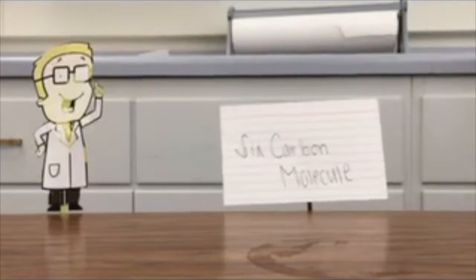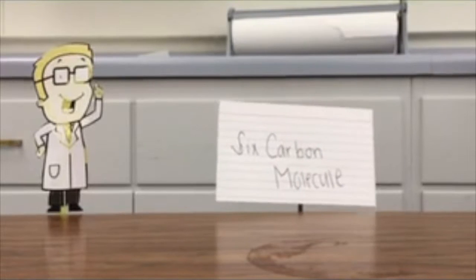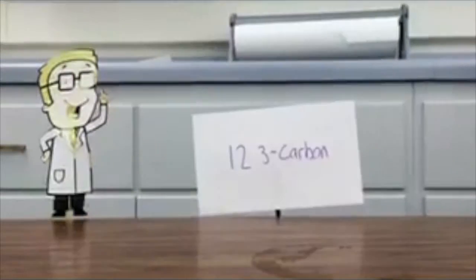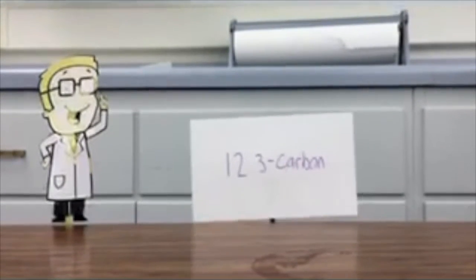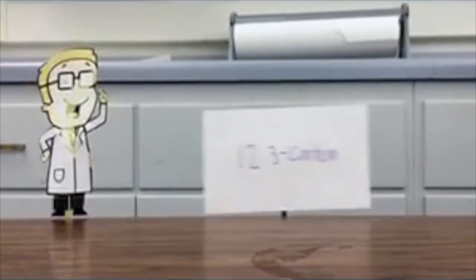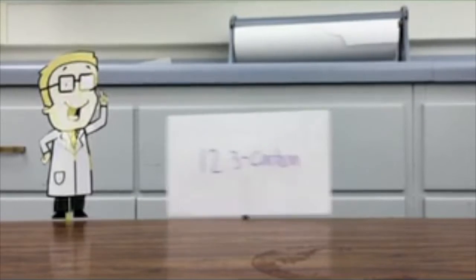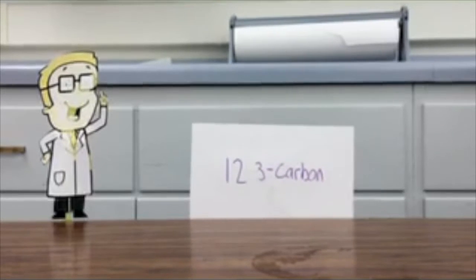I'm a 6-carbon dioxide molecule. I enter the cycle from the atmosphere. I combine with a 6,5-carbon molecule, making us a 12,3-carbon molecule. Now that we converted to a 12,3-carbon molecule, it is time for us to convert into high-energy forms. We get the energy from ATP and high-energy electrons from NADPH.